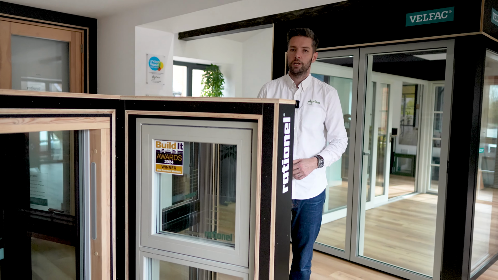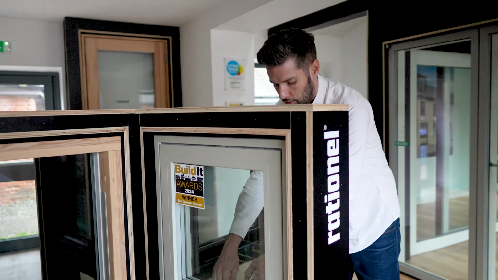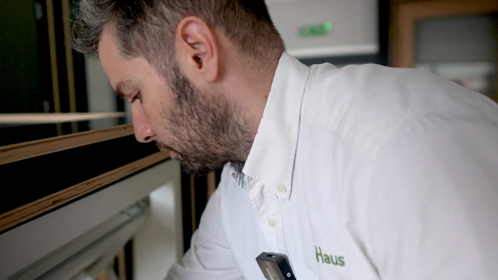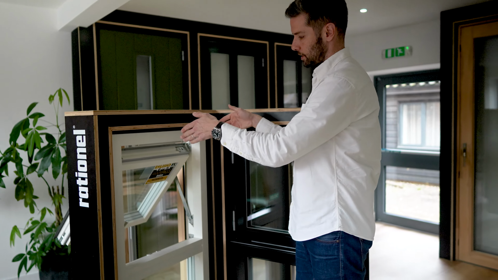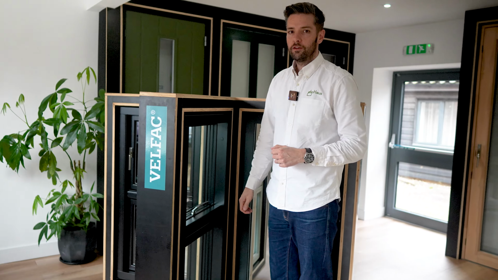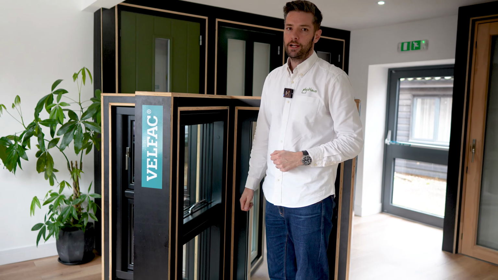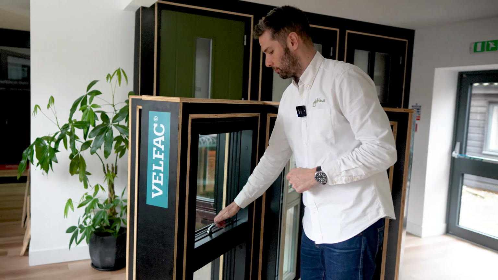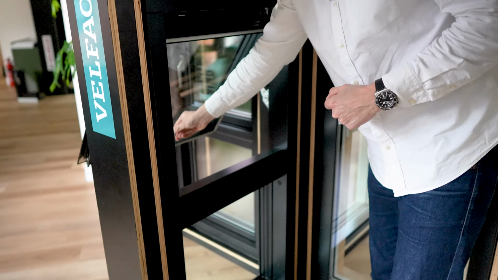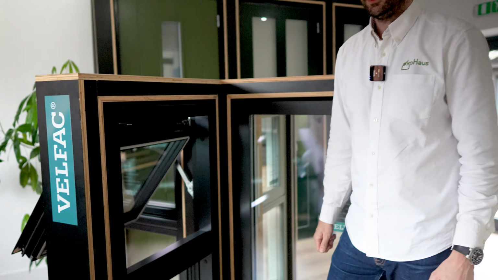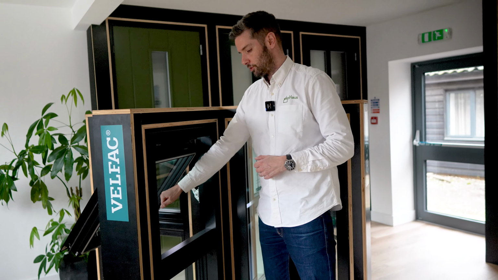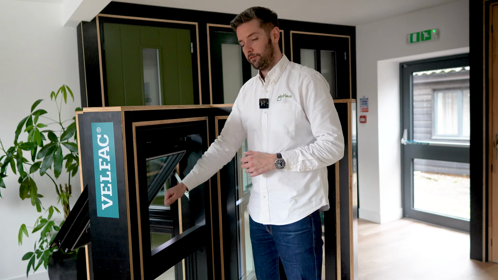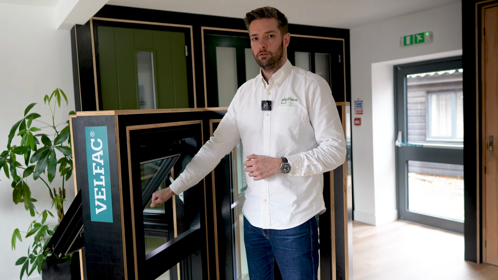Looking now at a Rationel top guided window, top guided windows have 2 hinges on each side and a guide that means the sash, as it opens, it moves down. The Velfac top guided window is exactly the same operation as the Rationel top guided window, with a guide in the top of the hinge. Top guided windows in both systems are really useful for scenarios where you might have a kitchen worktop or a toilet perhaps that you have to reach over, so having a nice low handle is an advantage.